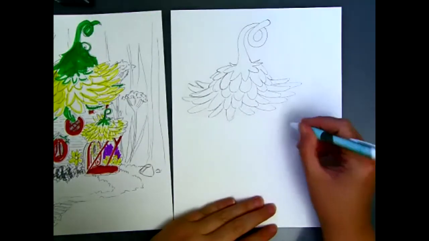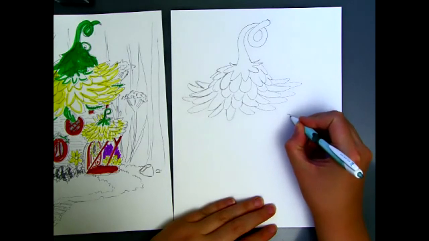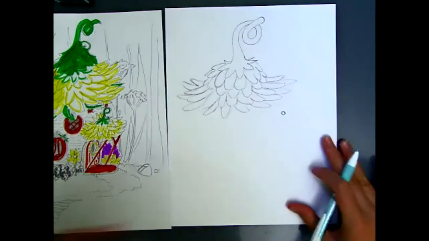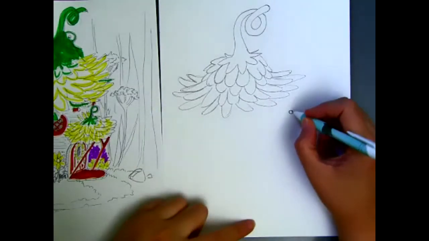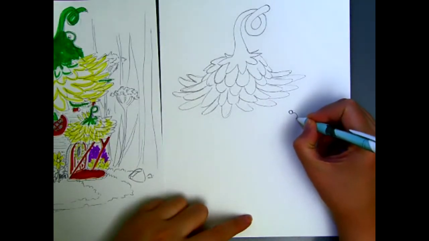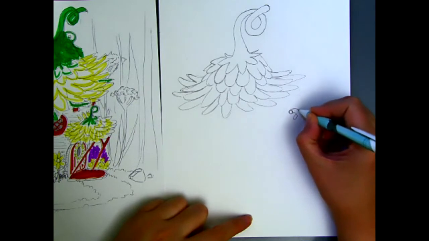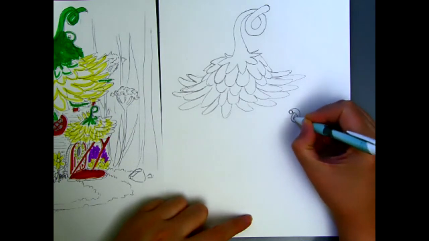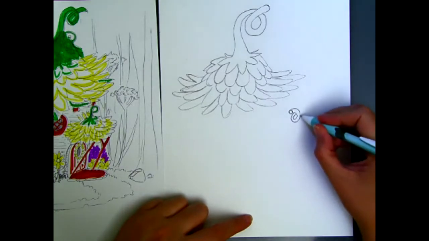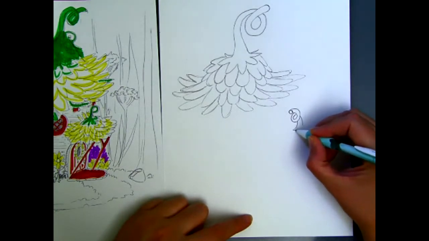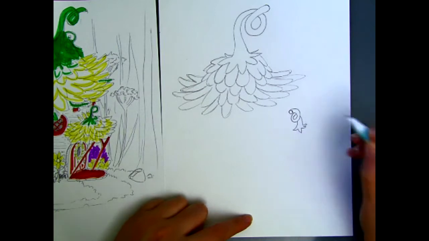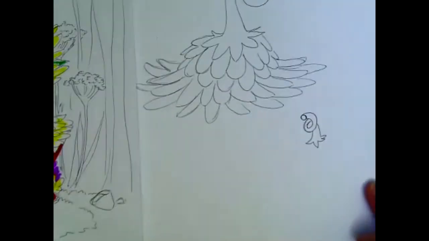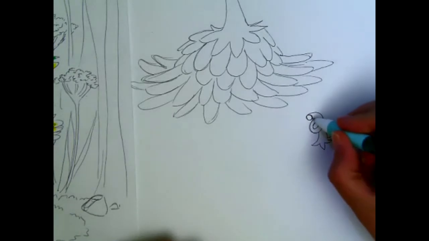Over to the right, I'll start with my little stem curling. Maybe I'll go the other way this time. Put an oval there. Start that stem curling around and down into a couple little sepals. Let me zoom in on that. I got a little bit thick there. That's okay.